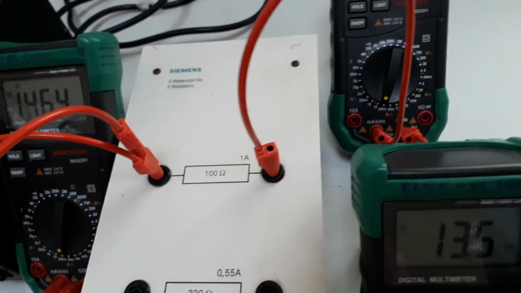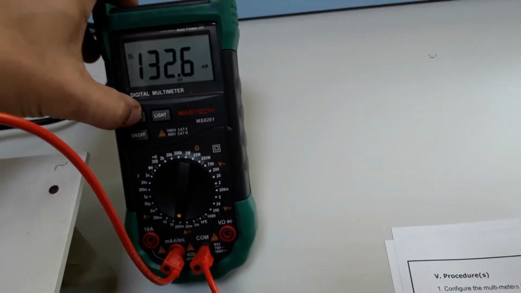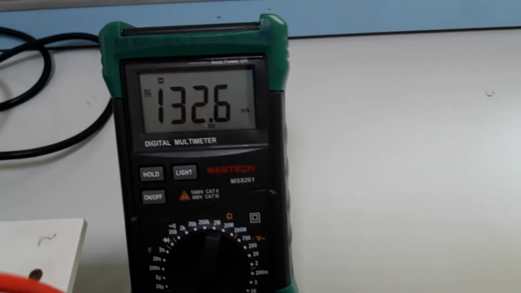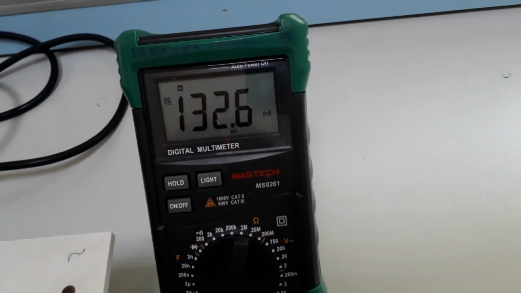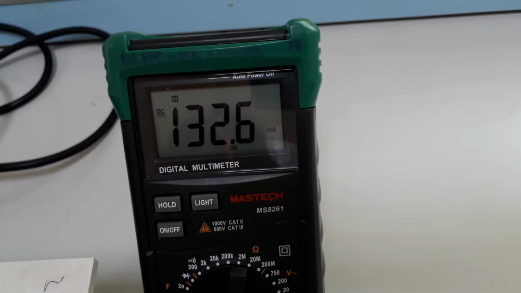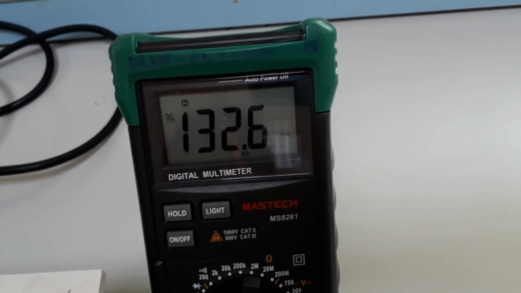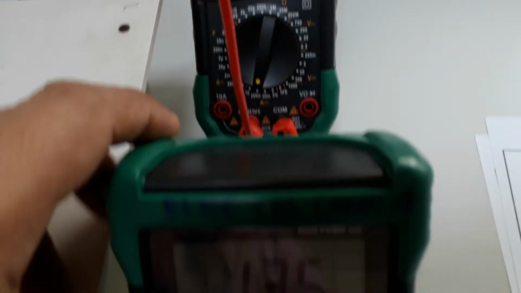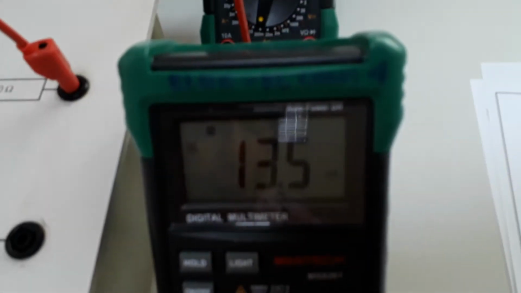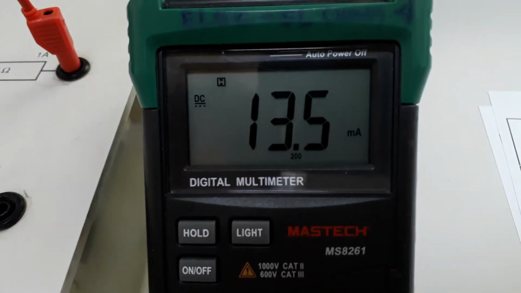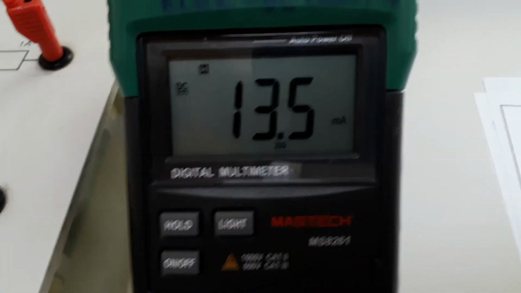The current of our ammeter 2 is 132.6, and the current of ammeter 3 is 13.5.